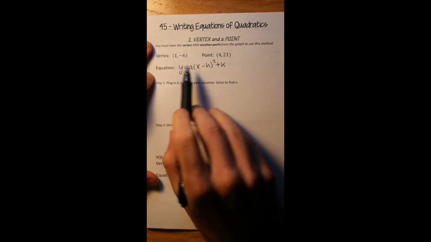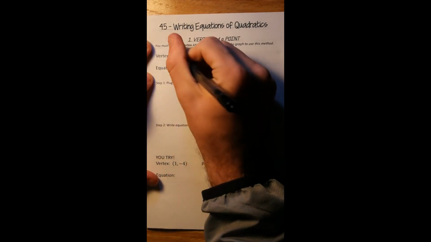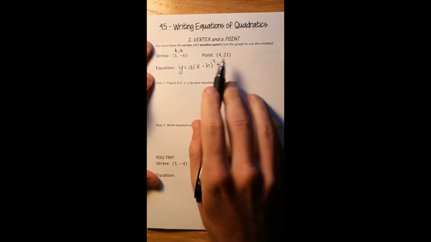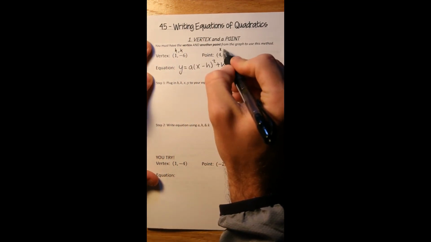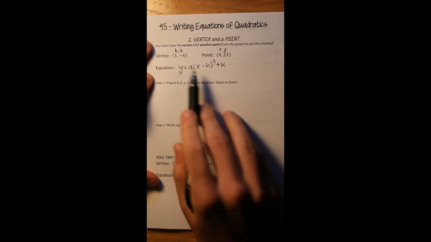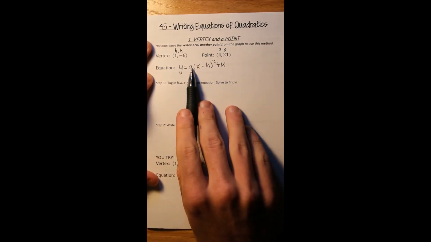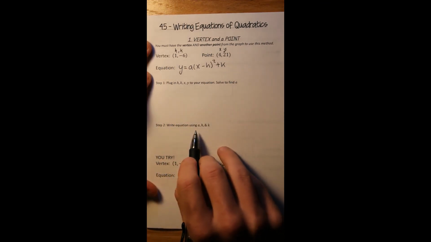What I want to do is use my vertex, which, if you remember from the last video, is (h, k), and then my point, which is (x, y), and I'm going to use h, k, x, and y to fill in all of these values to find a. And then once I find a, I can write my equation down here.